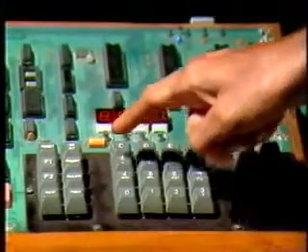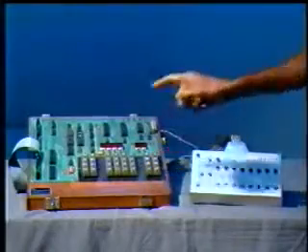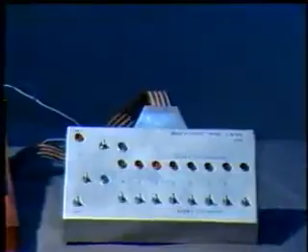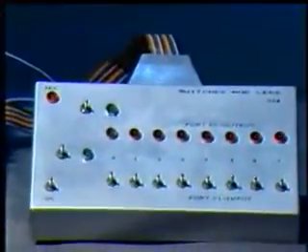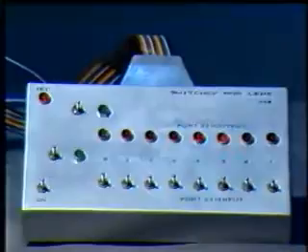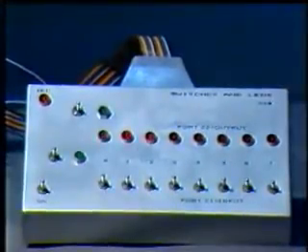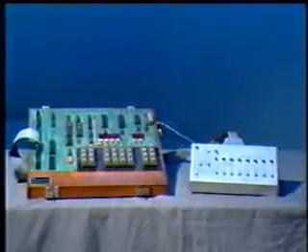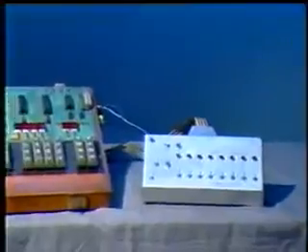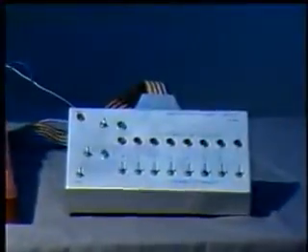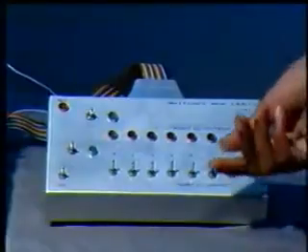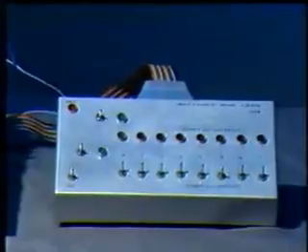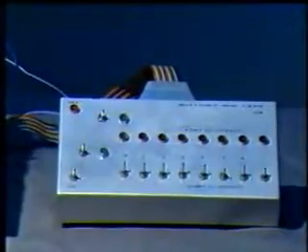Go 8800, execute. The program uses delay routines and a rotate instruction. Another program is demonstrated which reads the status of the switches and displays the status on LEDs. When I switch on this, nothing happens. That is because the switches and LEDs are not under the program control.